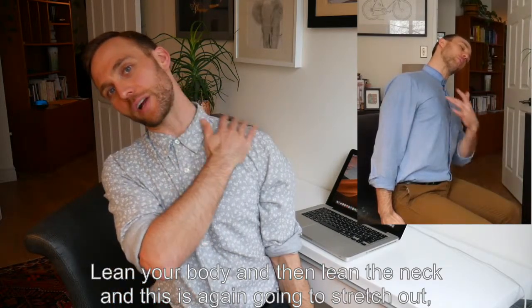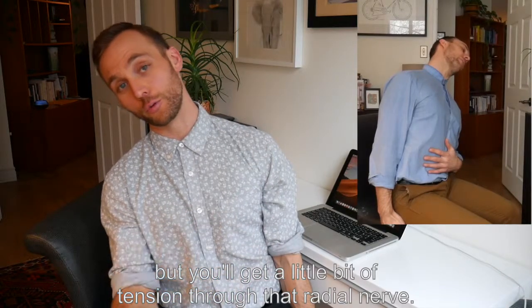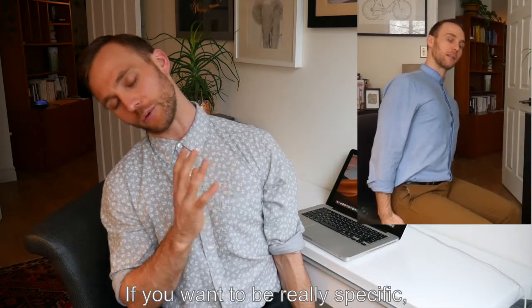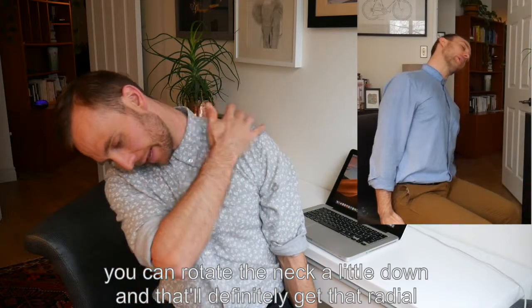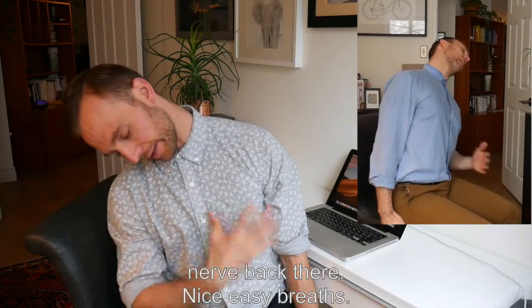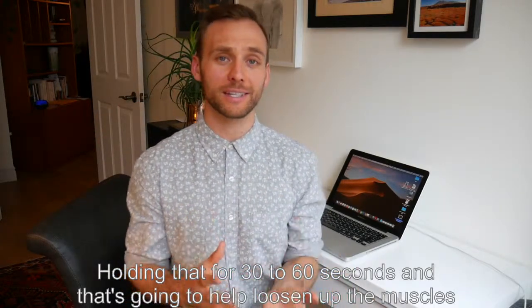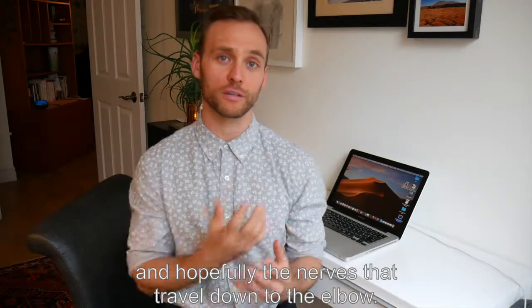And this is again going to stretch out not just some of the neck muscles, but you'll get a little bit of tension through that radial nerve, taking all the slack out, bringing the neck over. If you want to be really specific, you can rotate the neck a little down, and that'll definitely get that radial nerve back there. Nice, easy breaths. Holding that for 30 to 60 seconds is going to help loosen up the muscles and hopefully the nerves that travel down to the elbow.